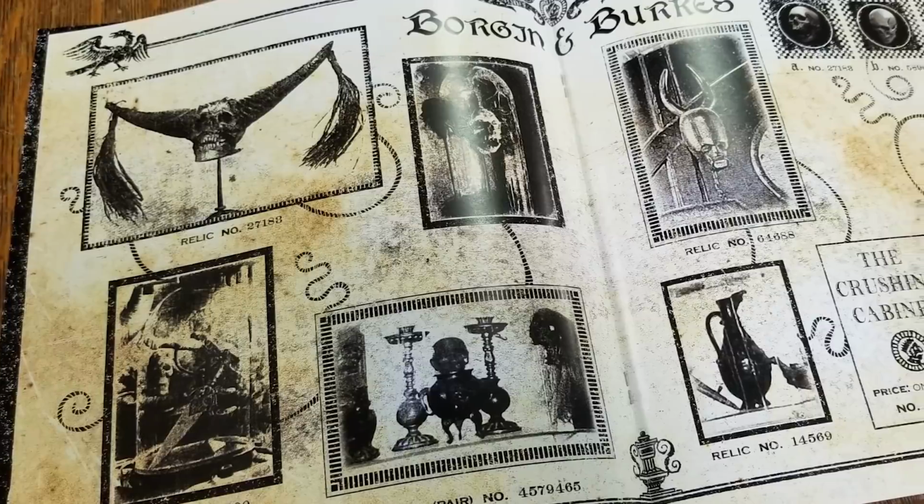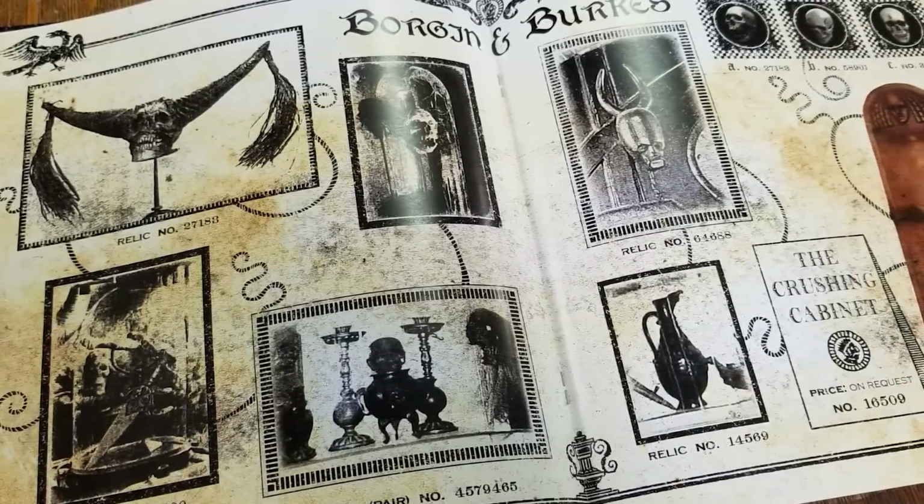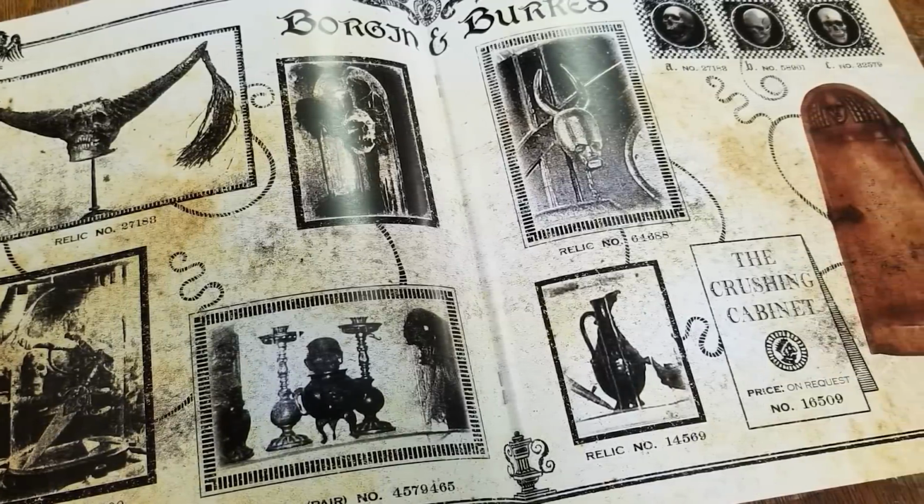Today we'll be making a dark magic catalog inspired by the Borgin and Burkes Catalogue from the Harry Potter films. This DIY was requested by Gryffindor Geek on Instagram, so thank you very much for the suggestion. I love the idea, so here it goes.